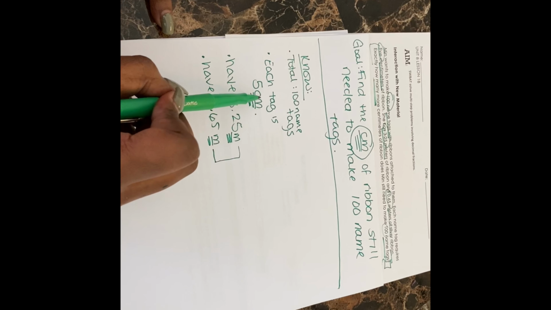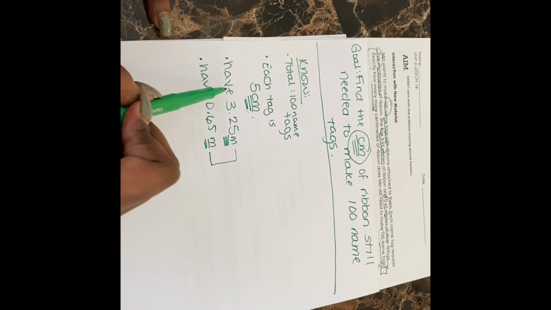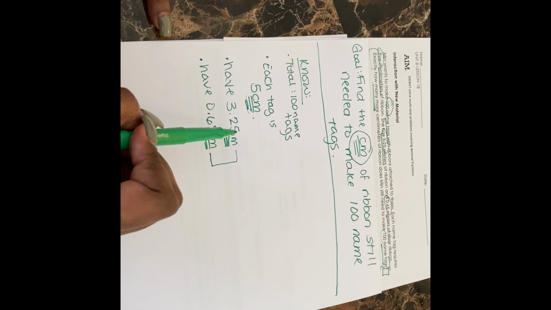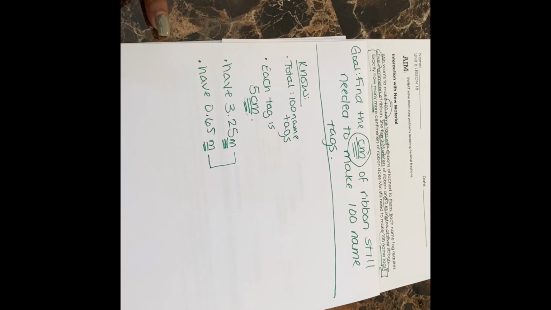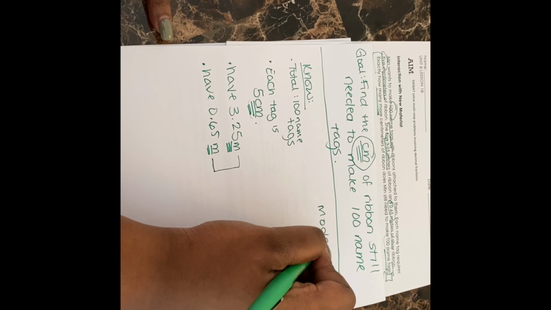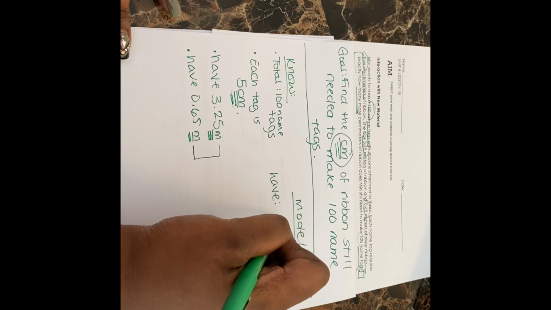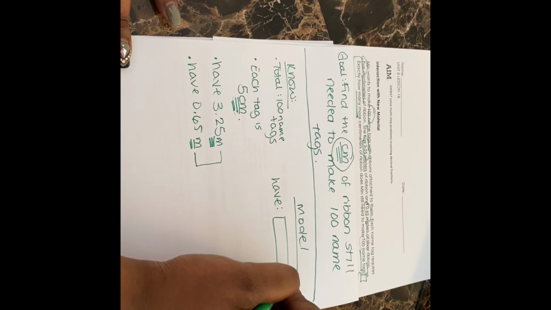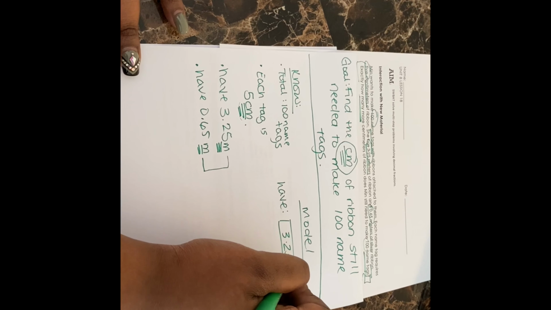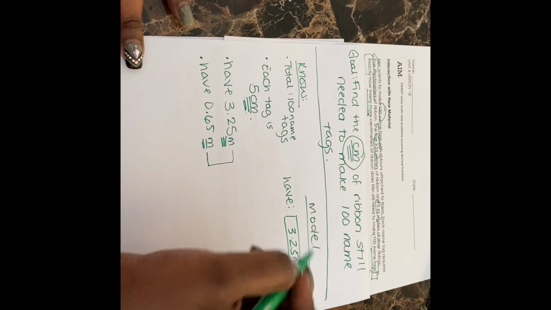If you notice, each name tag requires 5 centimeters. However, we have our current amount of ribbon in meters. So we will have to convert. I'm just going to model that really quickly so that we can see what it is that we have. So we have 3,2500 meters of ribbon and 6,500 meters of ribbon.